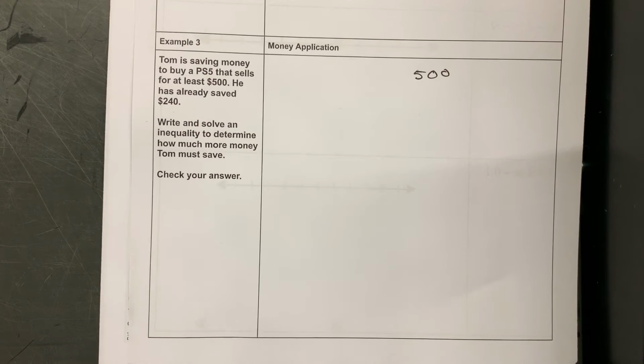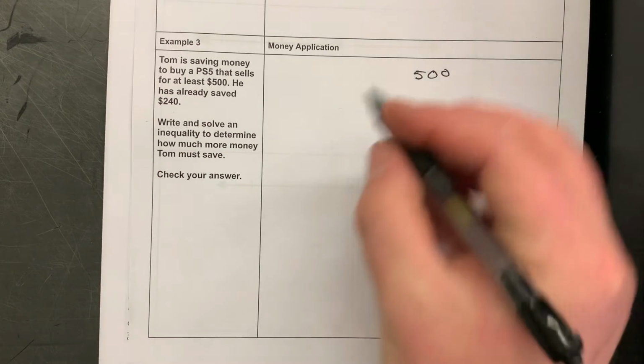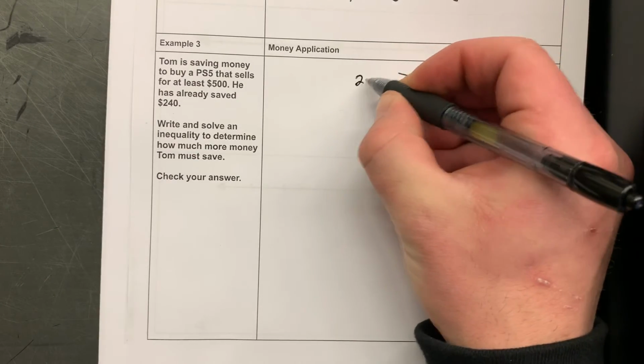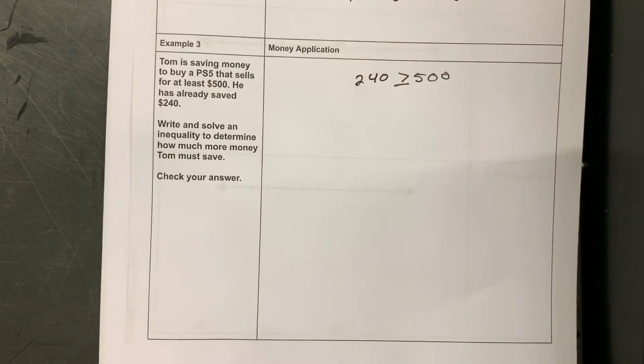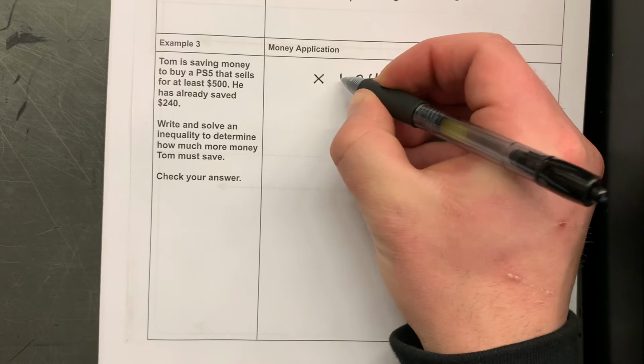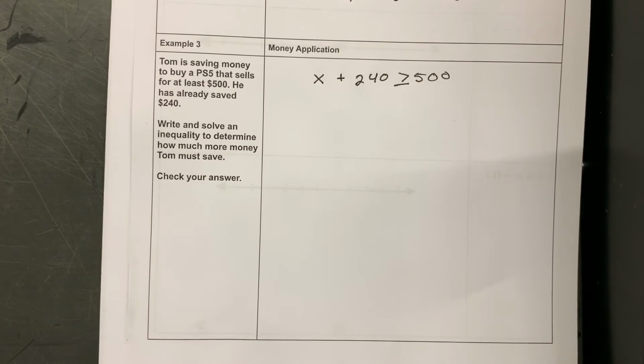So he could save another $500 past that. Maybe he wants to get some games, some controllers, something like that. So it could be more than $500 that he saves. We know he already has $240. How much more money does he need? That's going to be our x. So x plus 240, that's how we're going to determine this one.